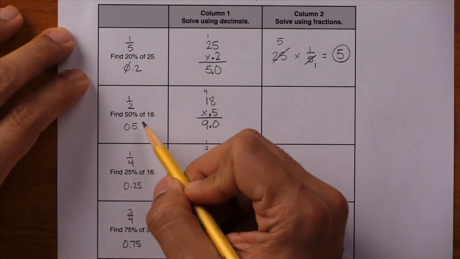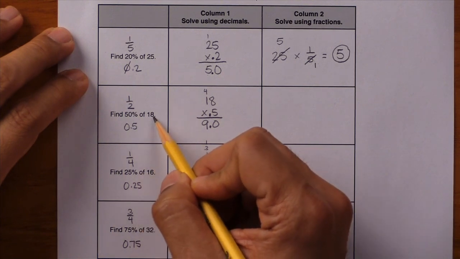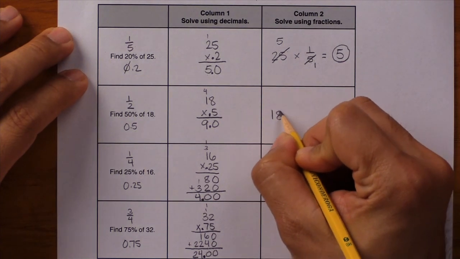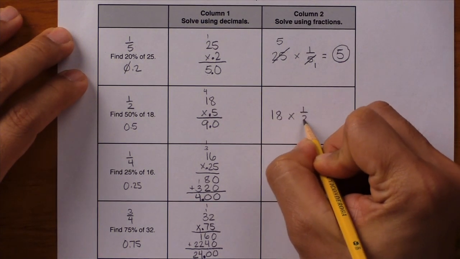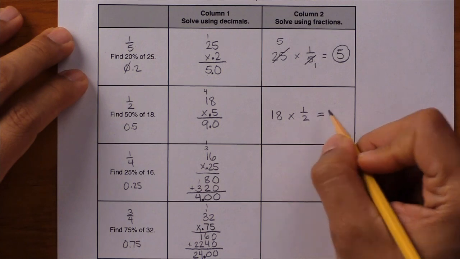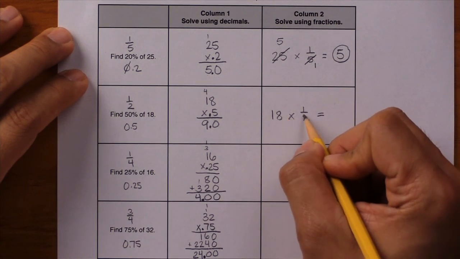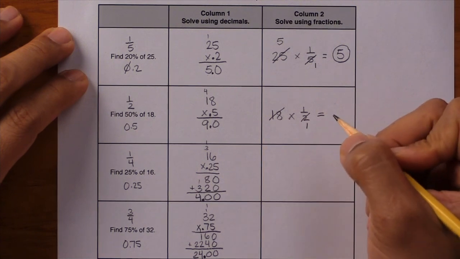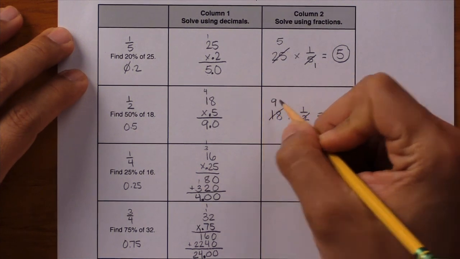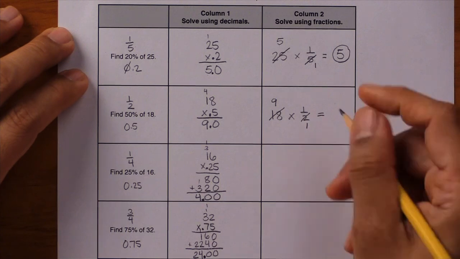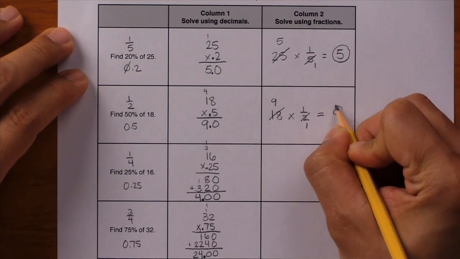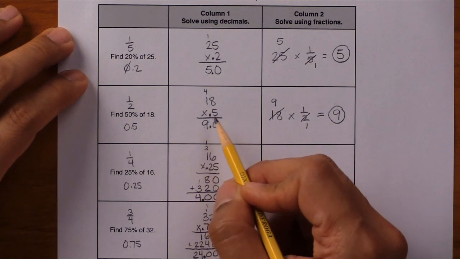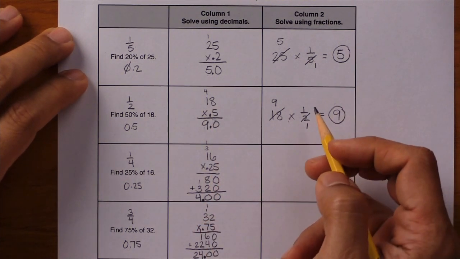Instead of 18 times 5/10, let's do 18 times 1/2. What can we simplify? We can divide by 2 and divide by 2. This will give us 1, and this gives us 9. 9 times 1 gives us 9. And again, you'll notice it's the same answer that we got when we used decimals. And it was about the same amount of work.